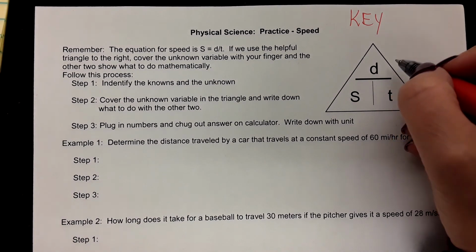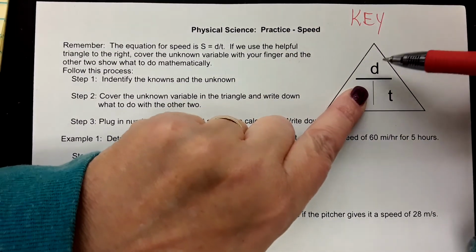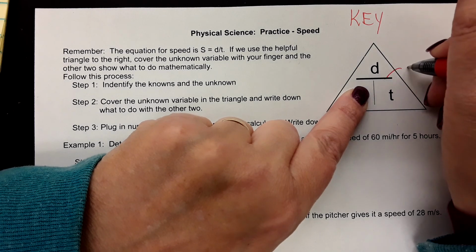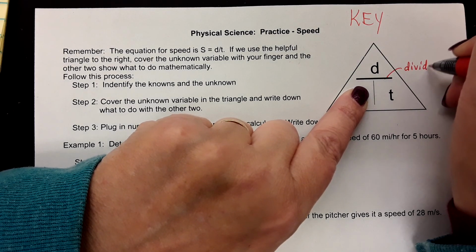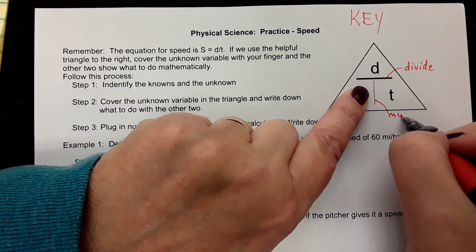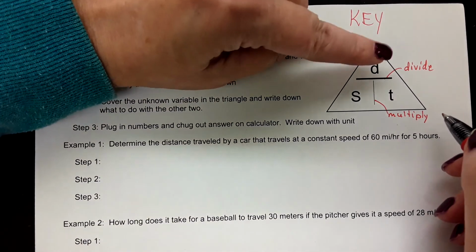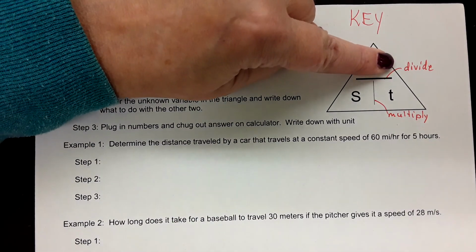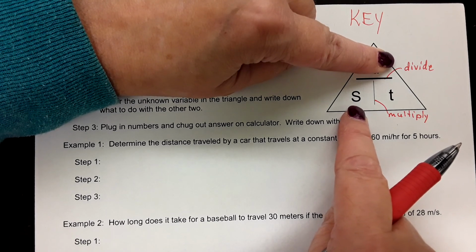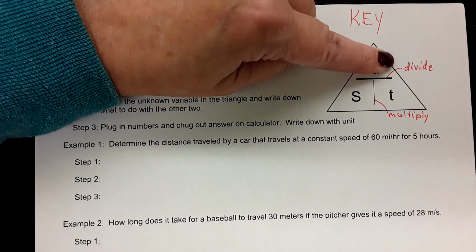So if you're looking for the speed, it's distance over time. Look at this, distance over time. So this bar means to divide, okay? Now this line right here means to multiply. So for example, if you're looking for the distance, put your finger over the D. To get the distance, you're going to take the speed and multiply by the time, okay?